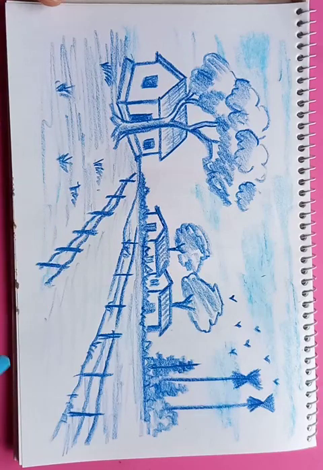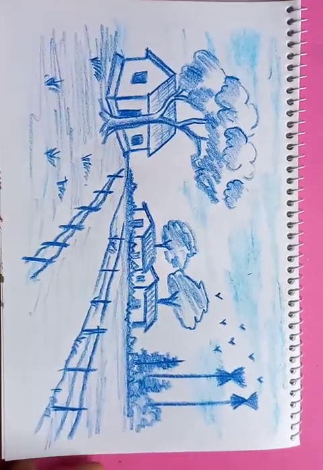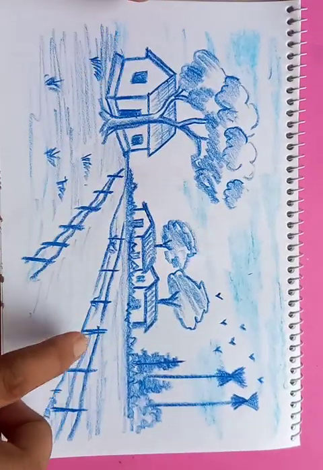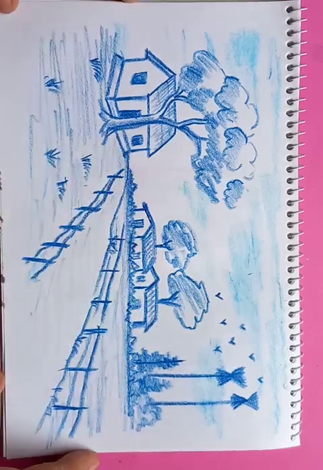So very simple scenery, simple sketch. You can practice at home and the drawing is going to be very nice. The village scenery, I hope you can do it and you can practice. So three houses, very simple, very easy.